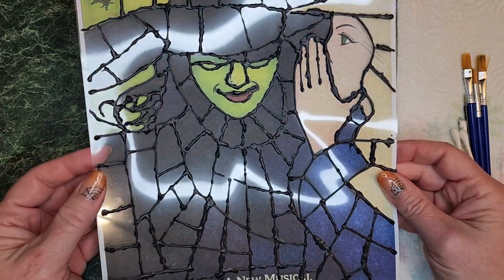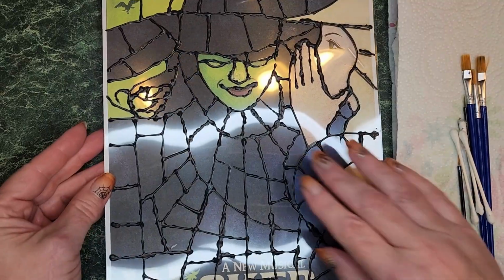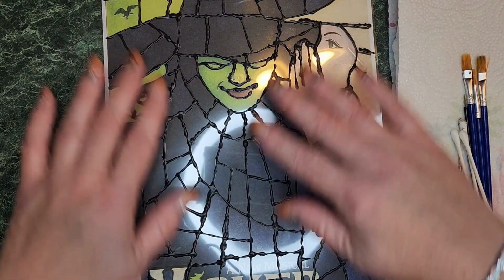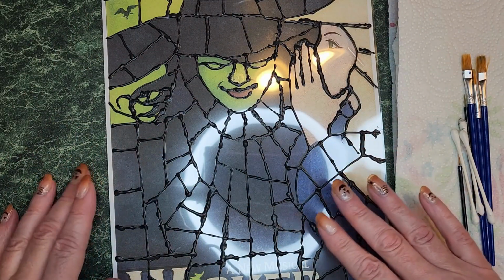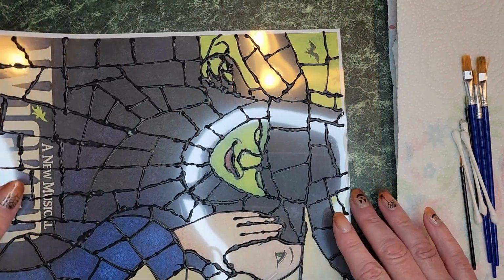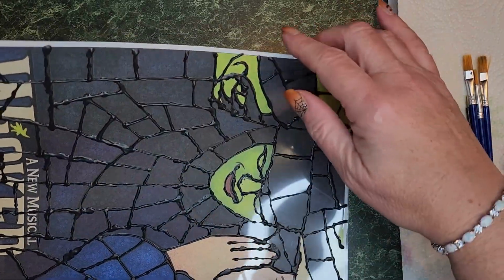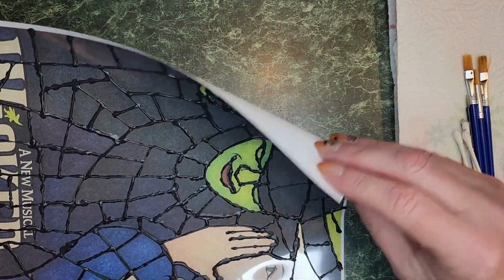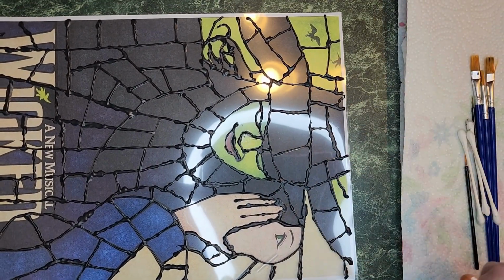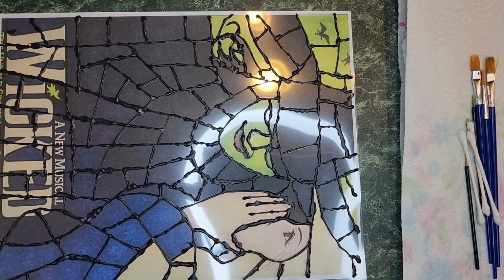Same thing here. So I'm going to start with the largest areas first. I think that'll be easier for me. And then I will move along. I've actually taped my acetate here to the image just so that I can turn it around while I'm working so I don't get my hand in the paint. All right, so let's get going.